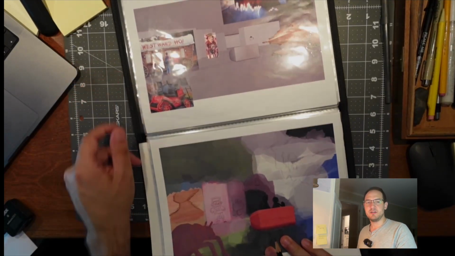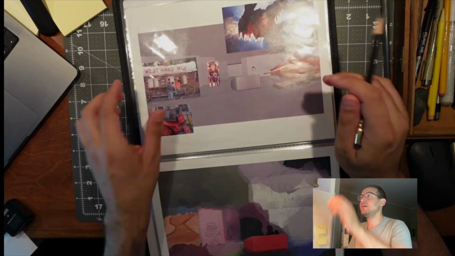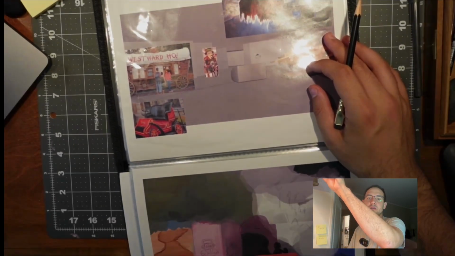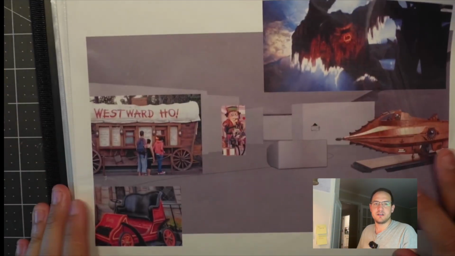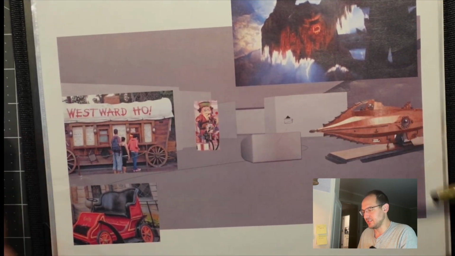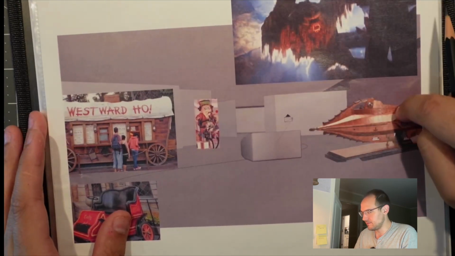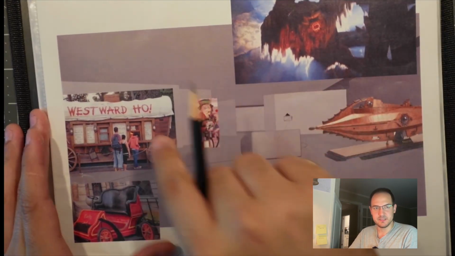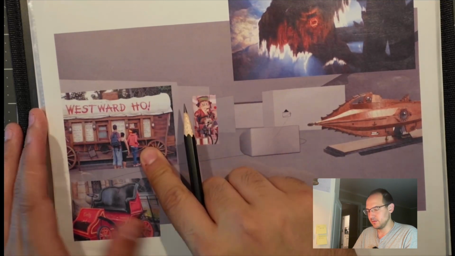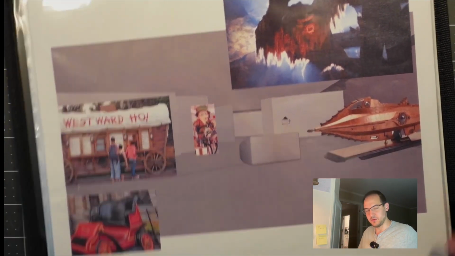This is the crazy room, and this was the hardest one to nail by far. If you can see, I started off by just literally copy and pasting things I liked and wanted to include in here. You have the Yeti, you have the Nautilus, Buzzy, the Fry Wagon, Mr. Toad's. These all actually do make it in the final one.